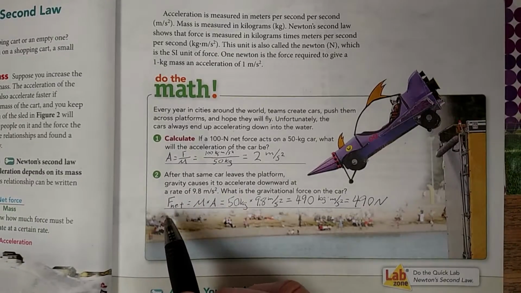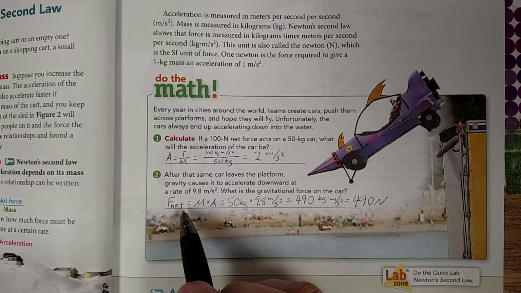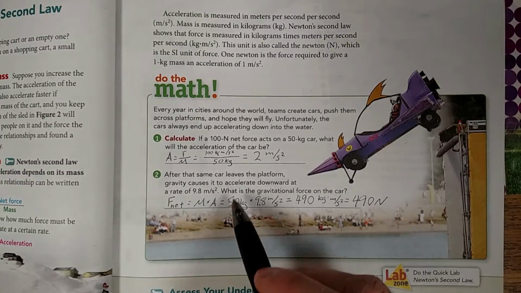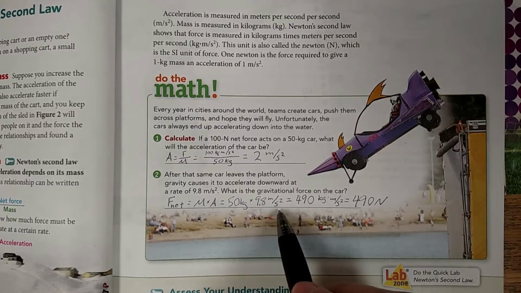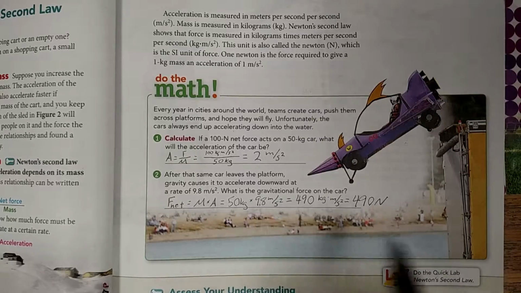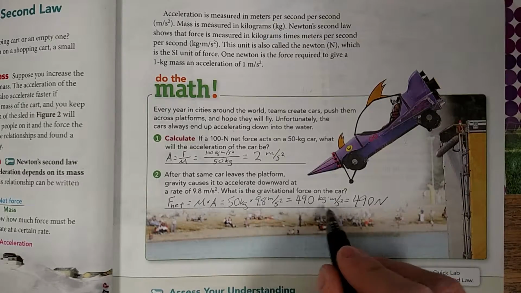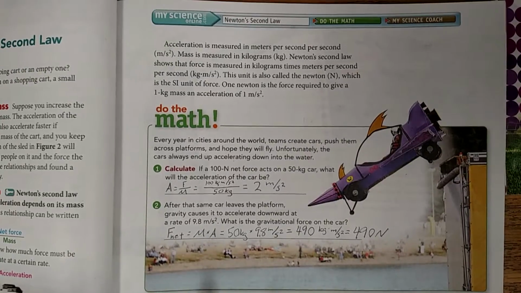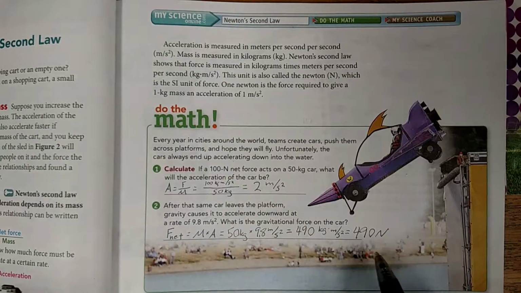So over here we have our net force, which I've represented by F with the word net underneath it, equals M, mass, times acceleration, A. Our mass is 50 kilograms. Our acceleration is 9.8 meters per second squared. And this turns into 490 kilograms times meter per second squared, which is also our SI unit for newtons. Kilograms times meters per second squared. So I can shorten all of this up into 490 newtons.